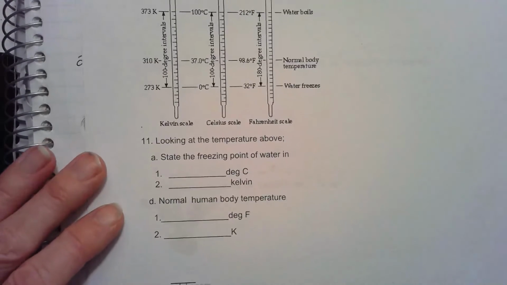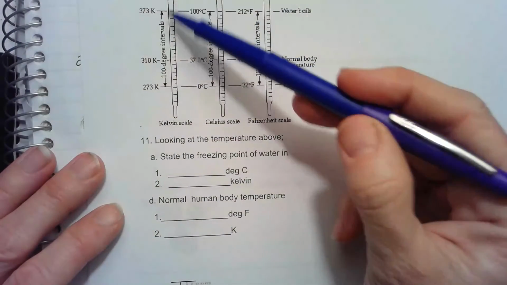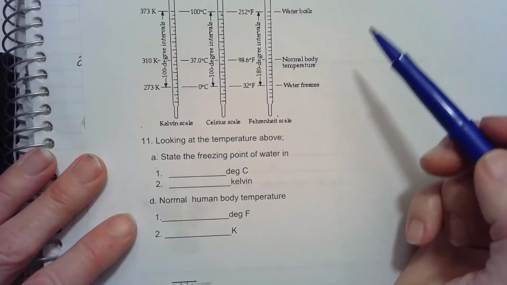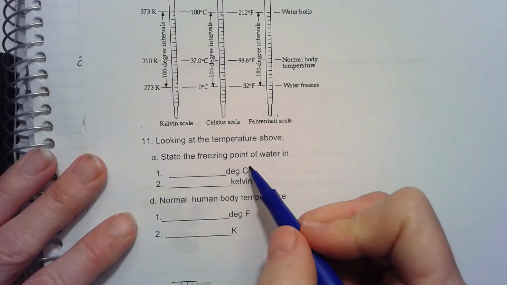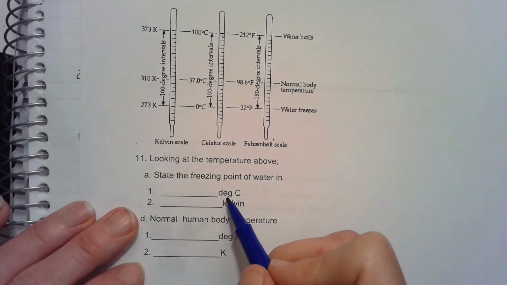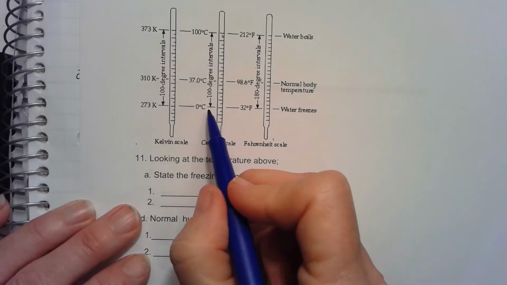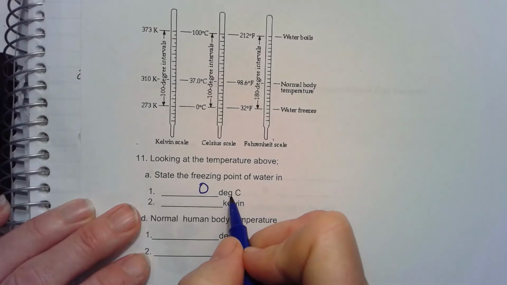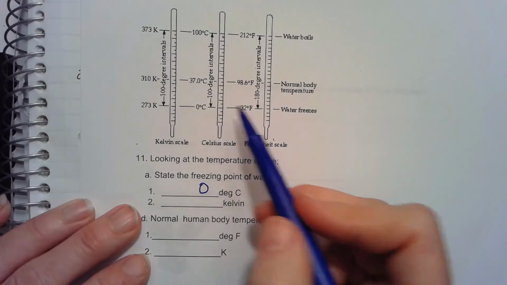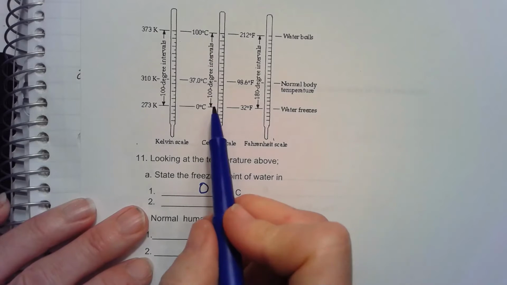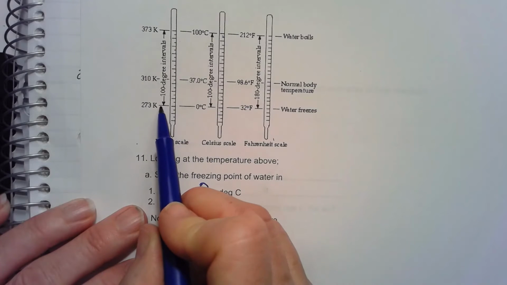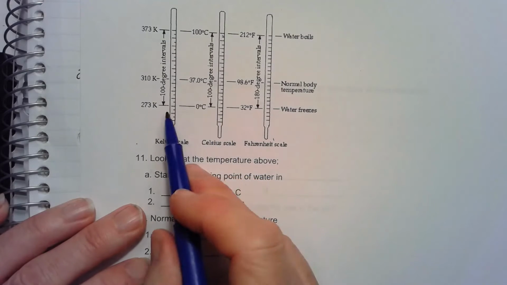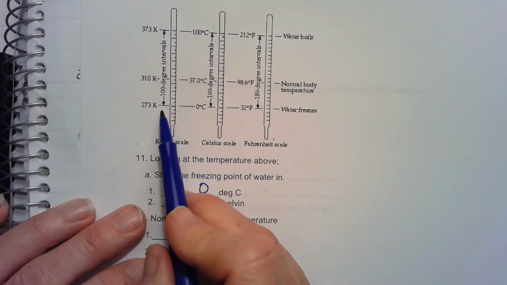Okay, so here we've got 3 thermometers. This is the Kelvin scale, the Celsius scale, the Fahrenheit scale. Looking at the temperatures above, state the freezing point of water in degrees Celsius. So if I look here, I know that 0 degrees Celsius is the freezing point of water, and if I look over, it's 273 Kelvin. So I also know that if I'm converting, I could just add 273.